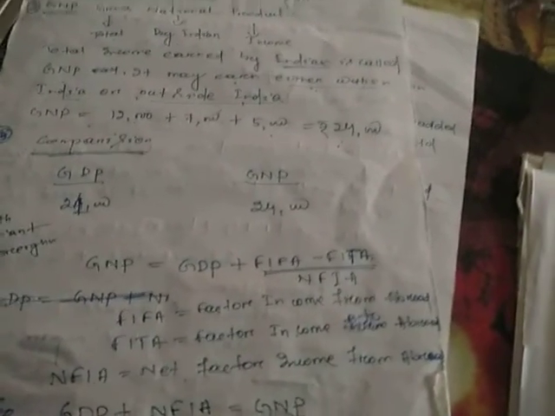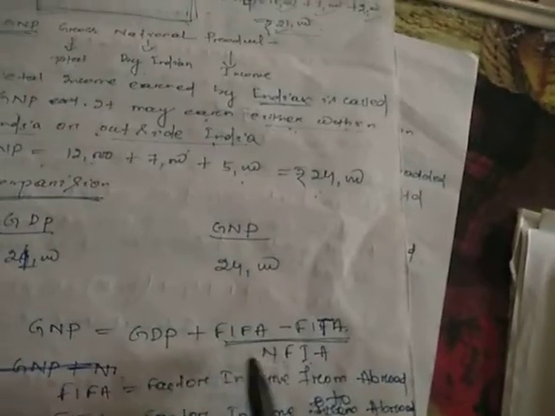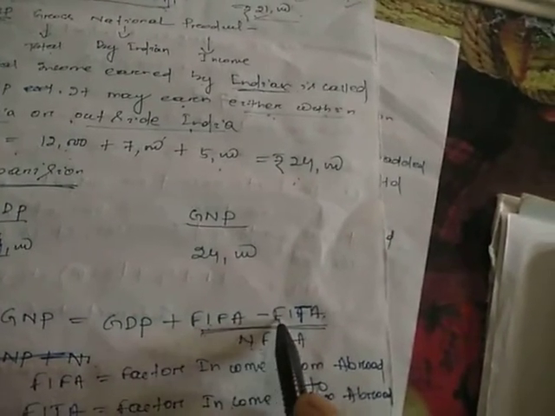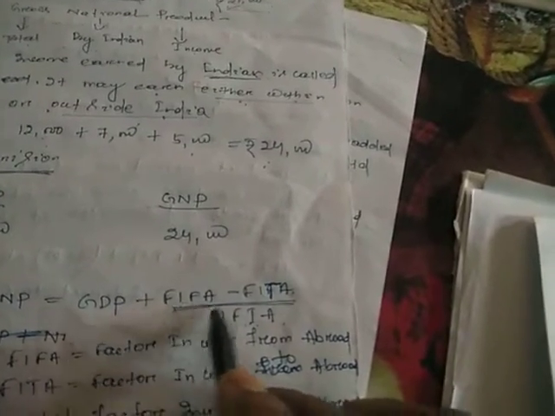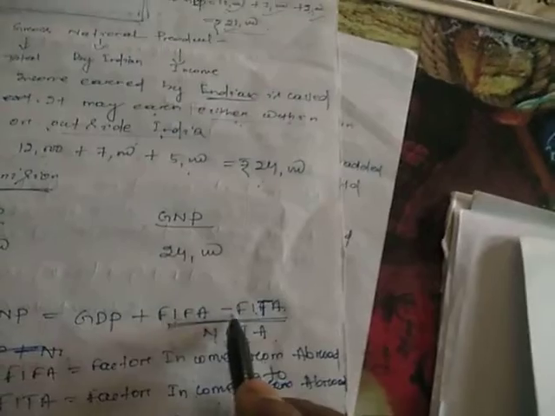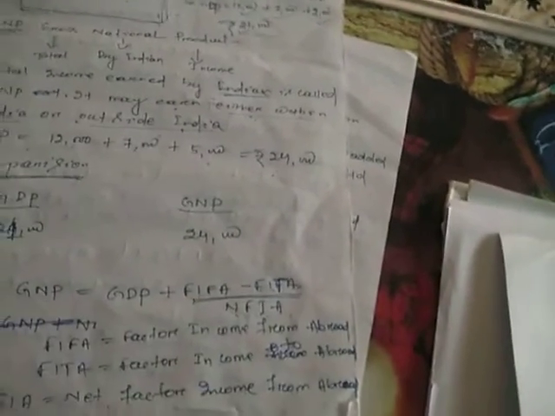So when you calculate GDP plus NFIA, how to find out NFIA? Instead of FIFA and FITA, we can write NFIA. The NFIA formula is FIFA minus FITA, means factor income from abroad minus factor income to abroad, right? So we directly use NFIA. So GNP is GDP plus NFIA.